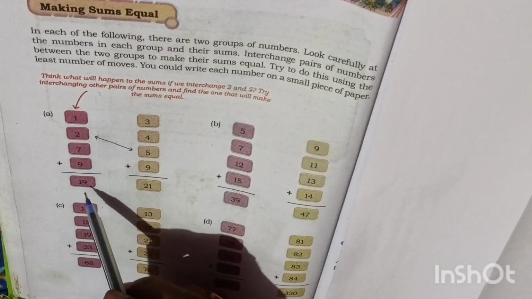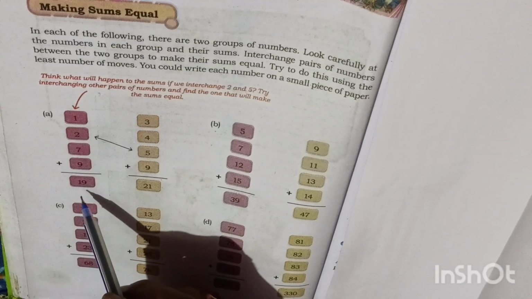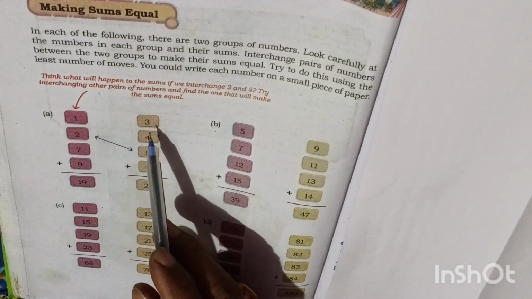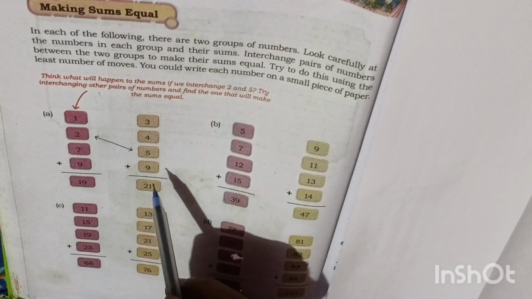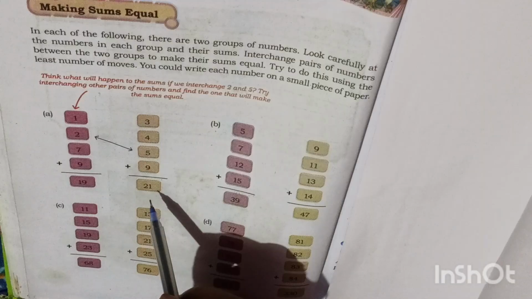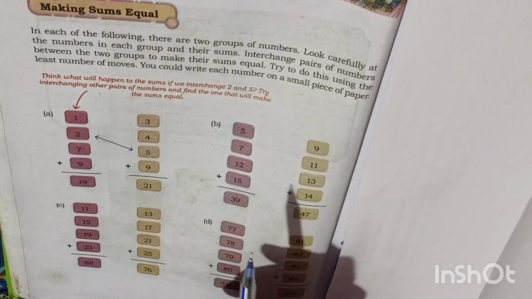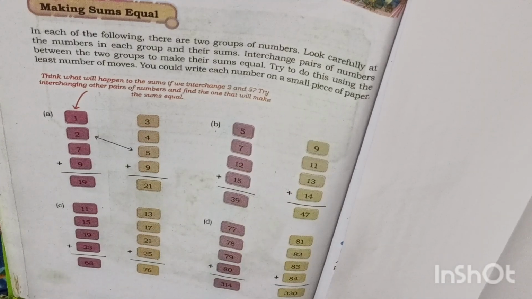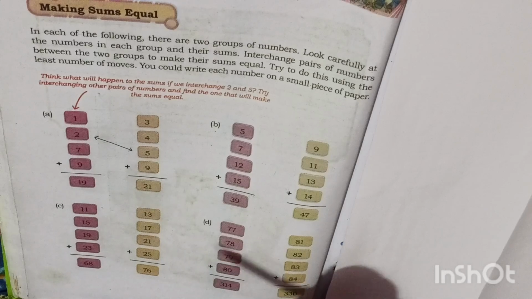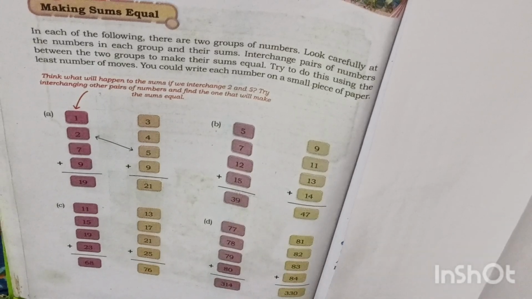So the sum will be 20. If 2 comes to the second group, 1 less in the second group. As a result, the sum will be 20. So in both cases, the sums of the two groups become equal.